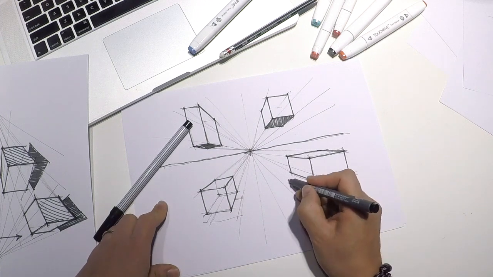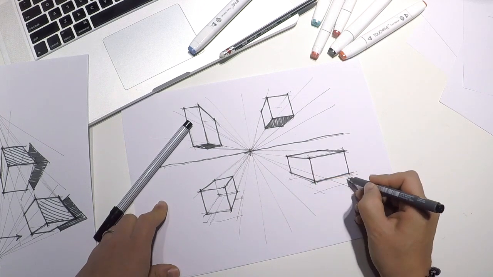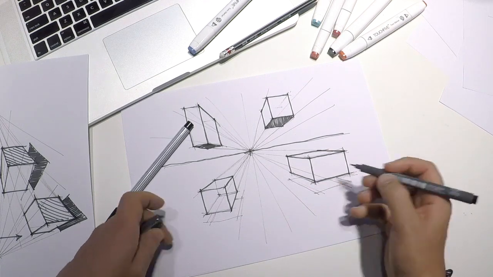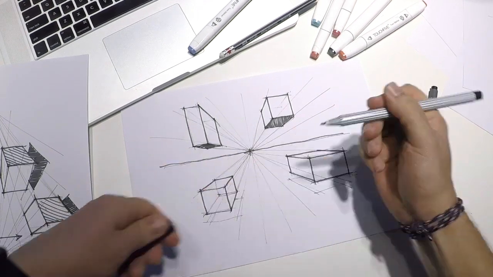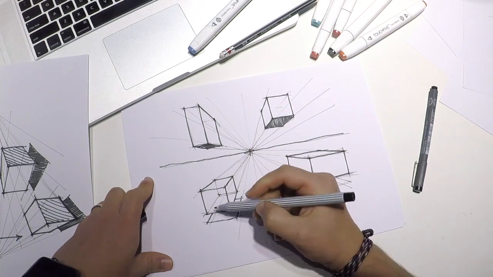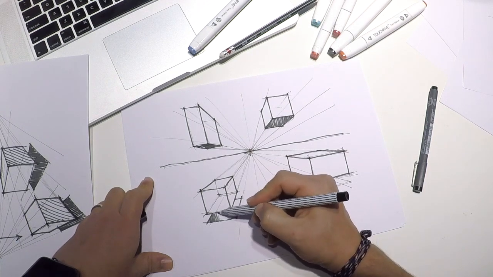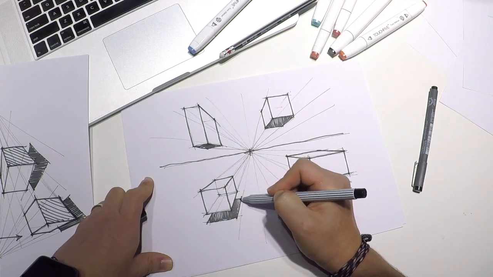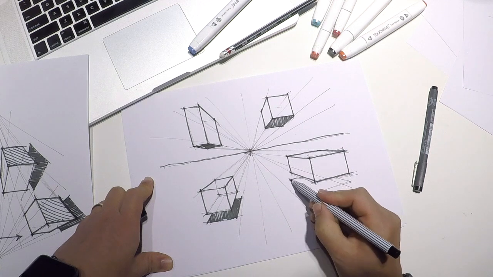By the way, you can see here I'm doing some shading under my objects, and the shading must also follow the same rules. The lines of the shading are going to one point.